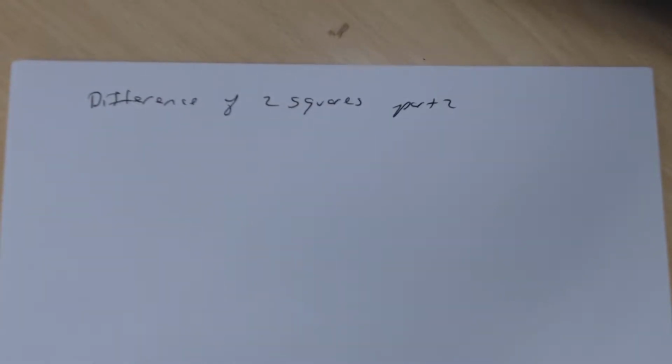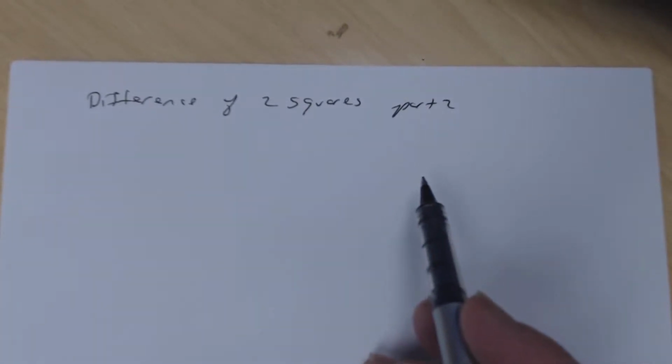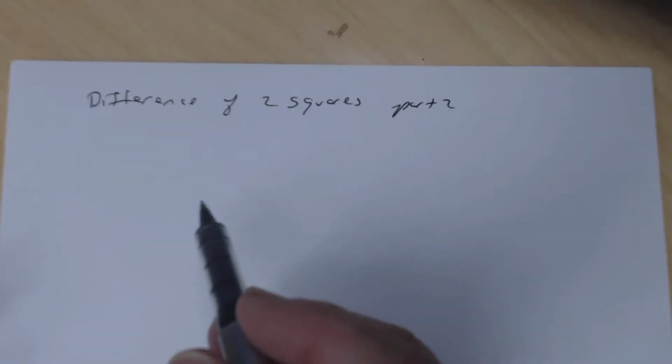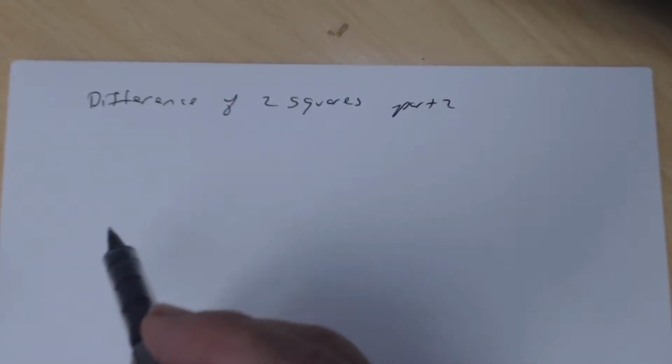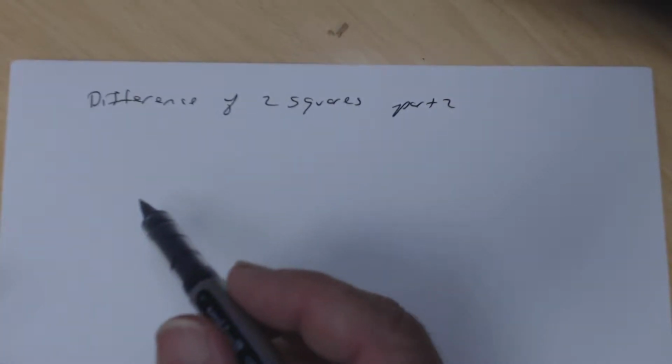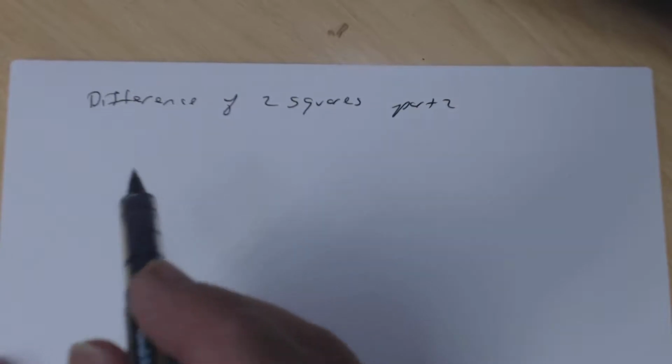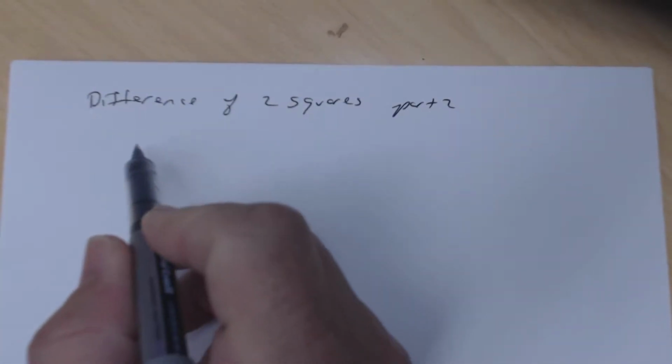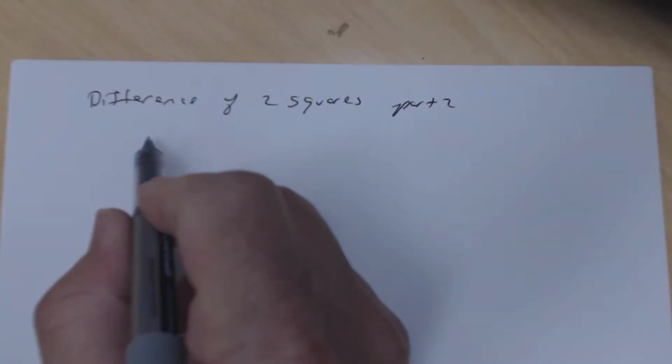Okay, so this is part 2 of the difference of two squares. In this part, it's a little bit more complicated, but not really, and you can see what I'm talking about. But let's review the difference of two squares.